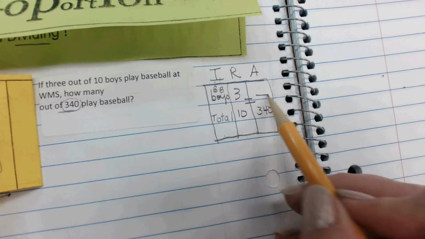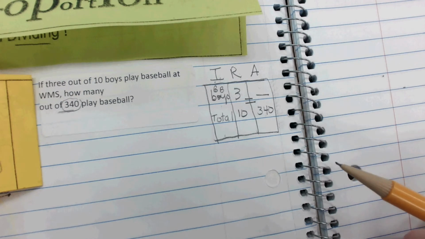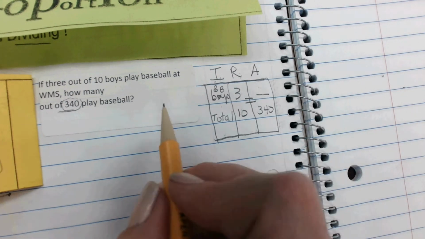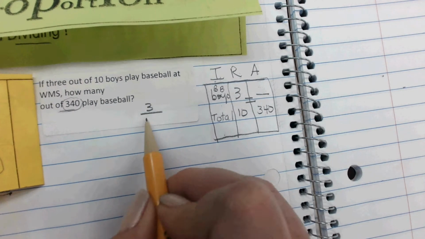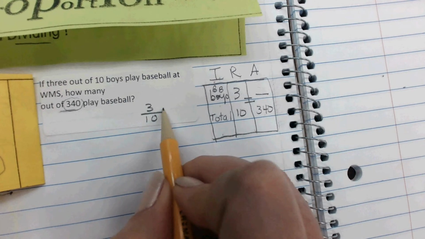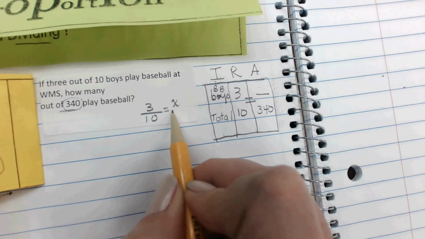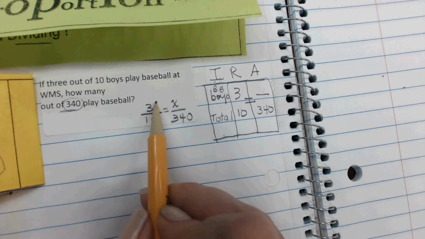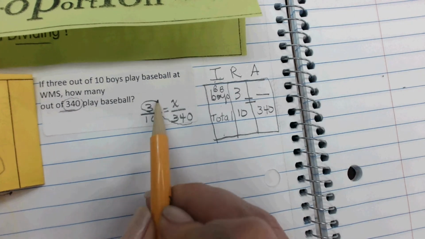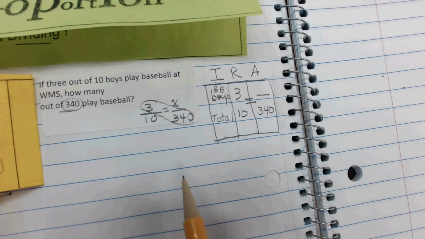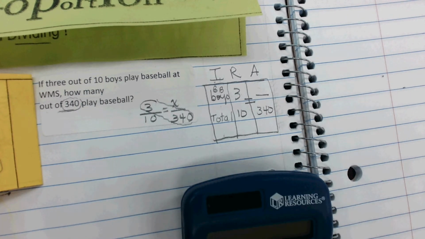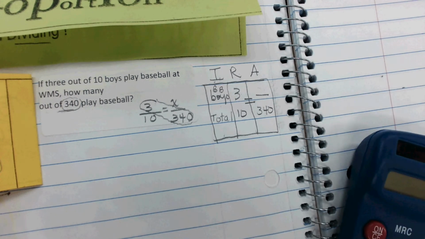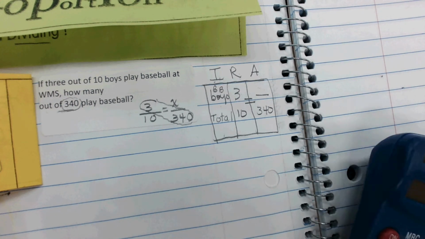Now I can clearly see what my problem should look like. And I'm going to solve. If 3 out of 10 are equal to how many out of 340? Cross multiply in the direction where I have two numbers. You get to use a calculator this year. So using a calculator, you can multiply 340 times 3.